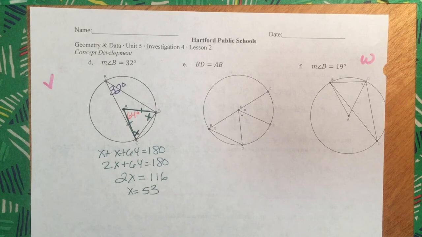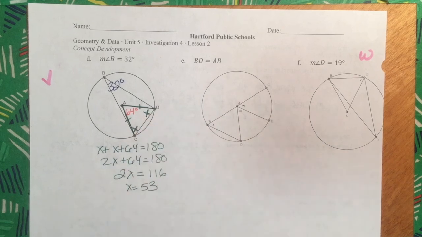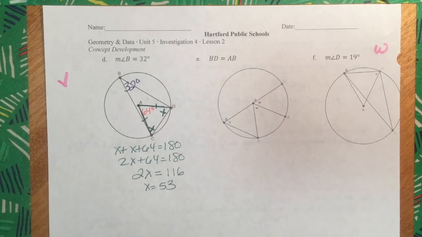All right, so you're going to see some problems where you might have isosceles triangles, and you have to remember that that means that 2 of the angles are going to be the same, okay?